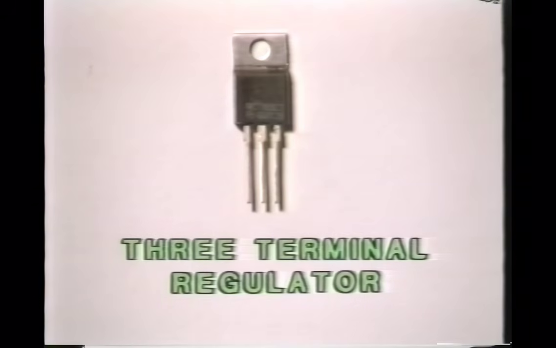The simplest type of voltage regulator used in games is something called a 3-terminal regulator. And this is a popular 3-terminal regulator. Notice it comes in a TO220 package, the same package that we saw earlier as a transistor package. However, this is a voltage regulator and it's actually an integrated circuit.